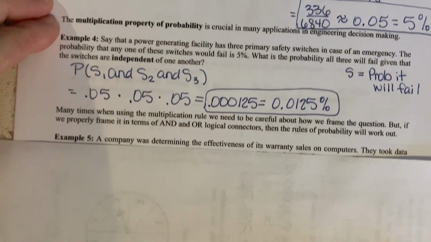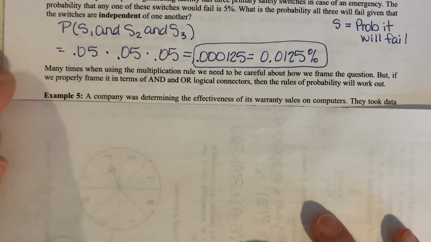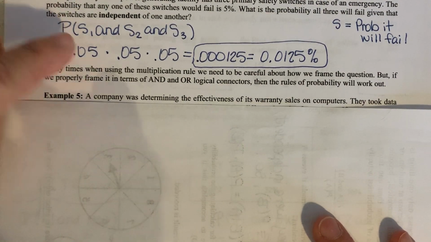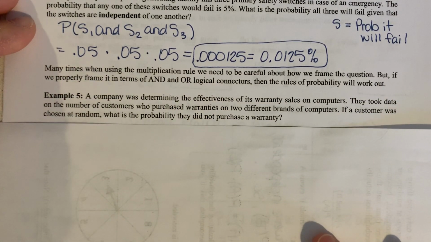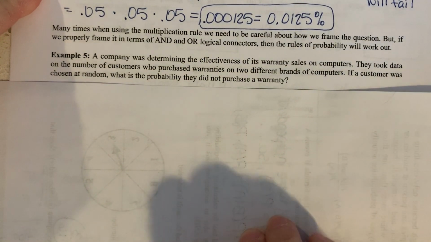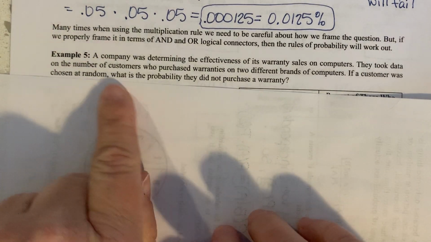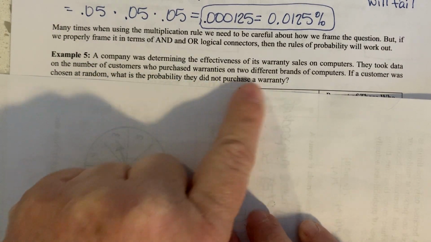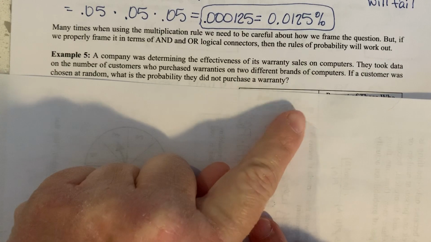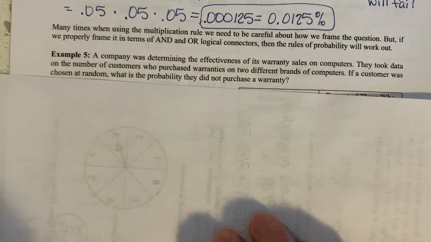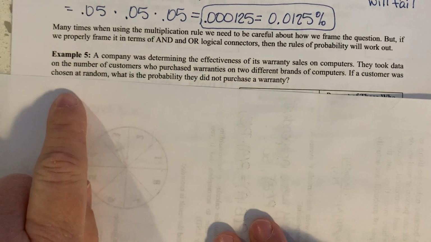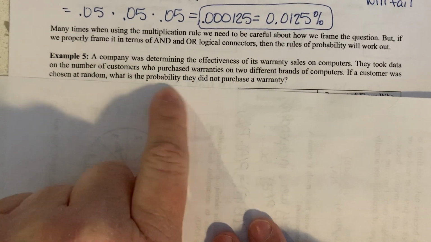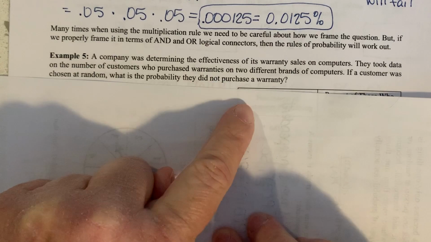All right. So now we're going to go to example 5. So now we're talking about combining some things. So this one gets more complex, but again, just use common sense. So a company was determining the effectiveness of its warranty sales on computers. They took data on a number of customers that purchased warranties on 2 different brands. If a customer is chosen at random, what's the probability they did not purchase a warranty?